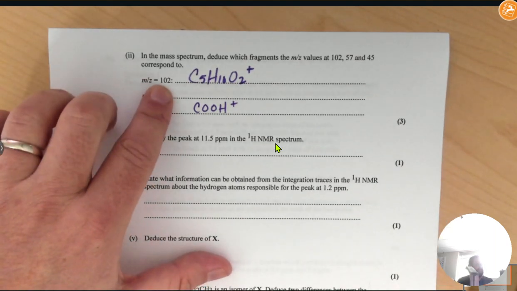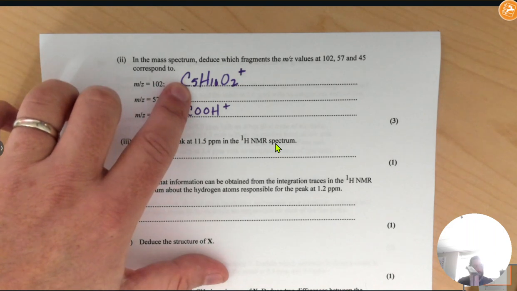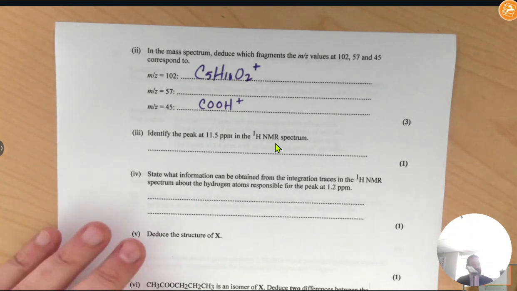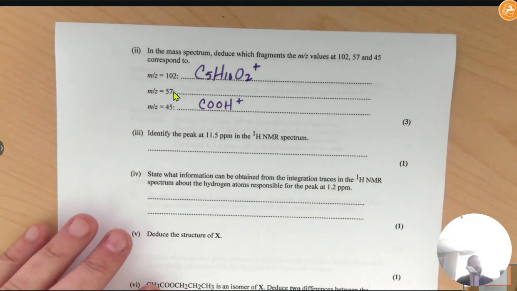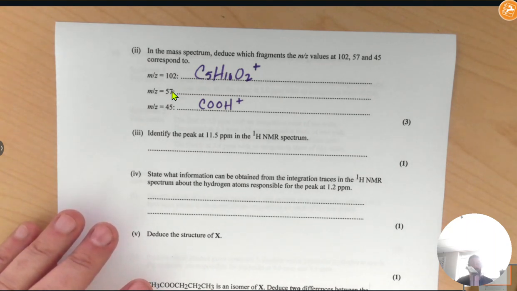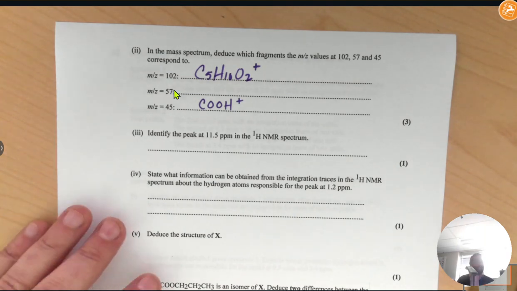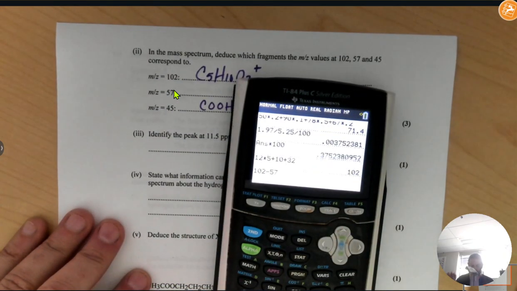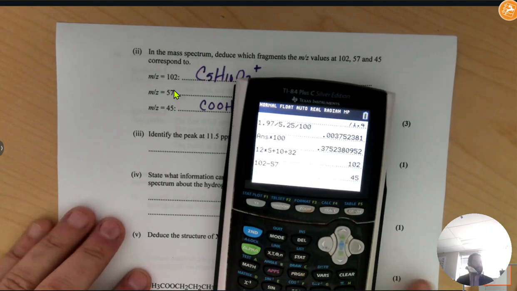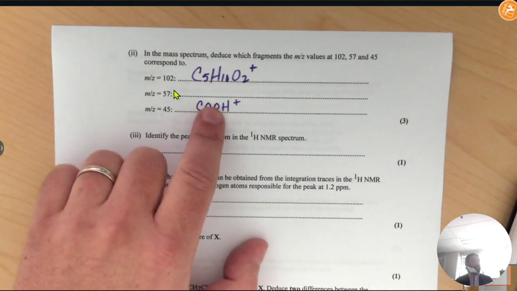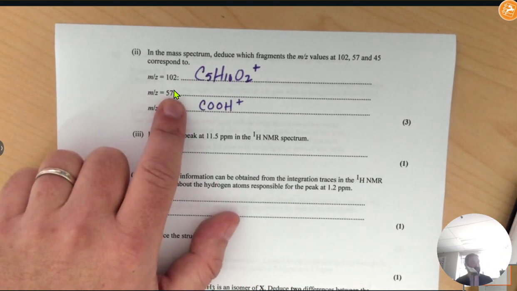Now, when this compound goes through the mass spec, it gets broken up into chunks. So if something exists with a mass of 57, that means when this thing broke apart, it produced a fragment with a mass of 57. All we have to do is subtract 57 from 102 to find out what that fragment was. 102 minus 57, I get 45. That means an entire molecule had a carboxyl group break off, leaving behind a fragment with a mass of 57.